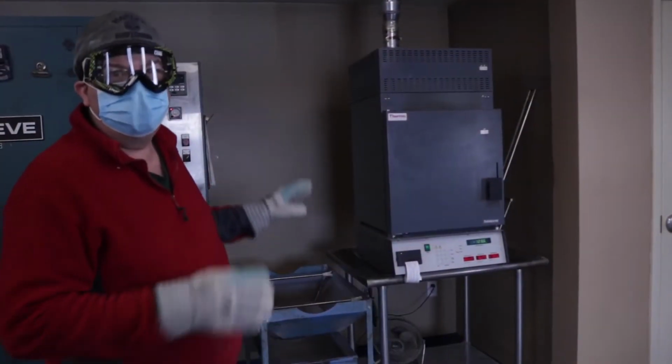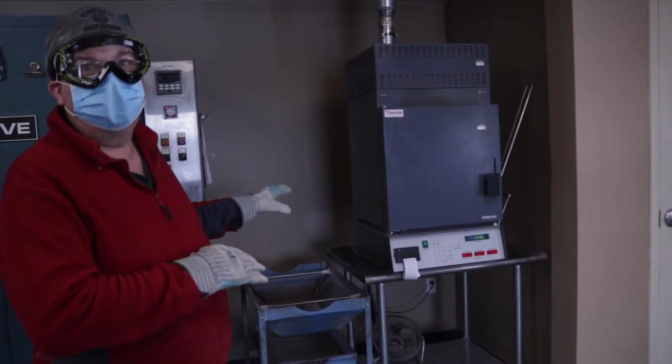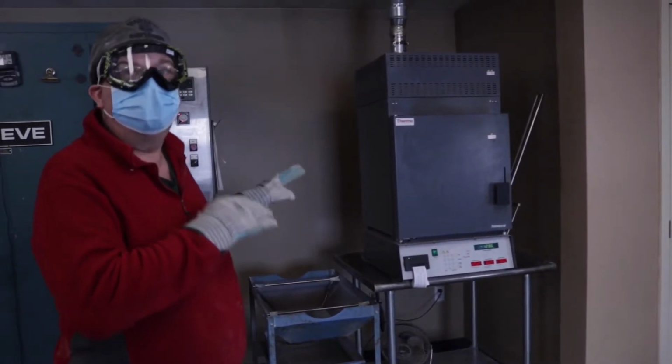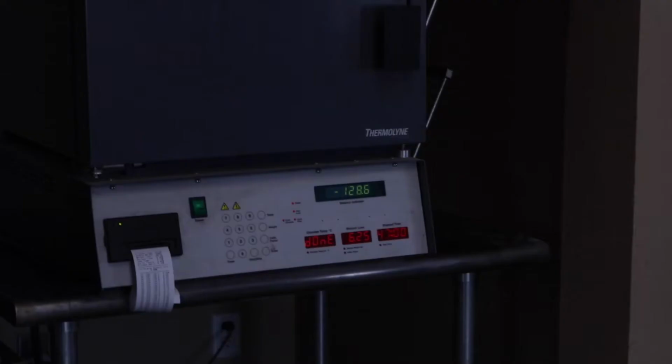You keep the sample in the oven until it reaches stability, and it'll tell you by 2 consecutive beeps.